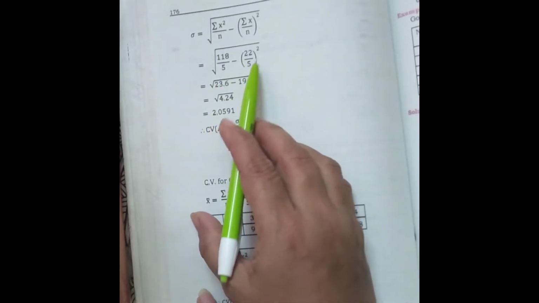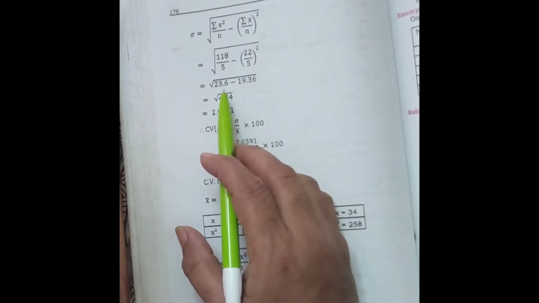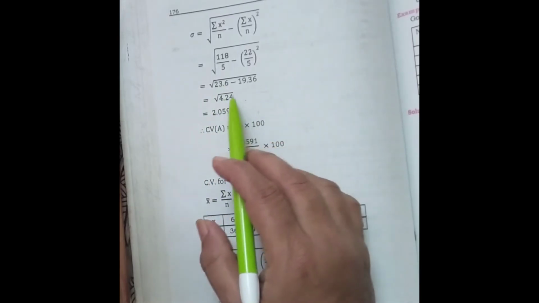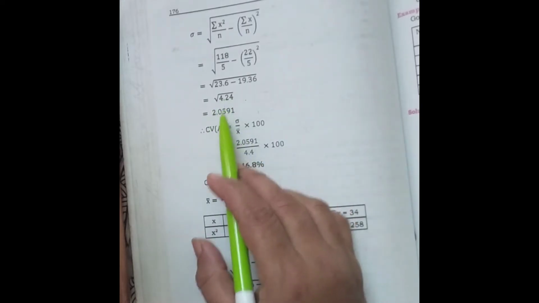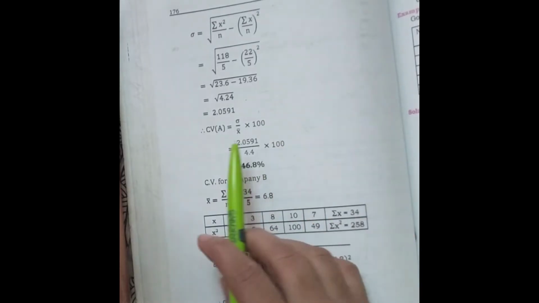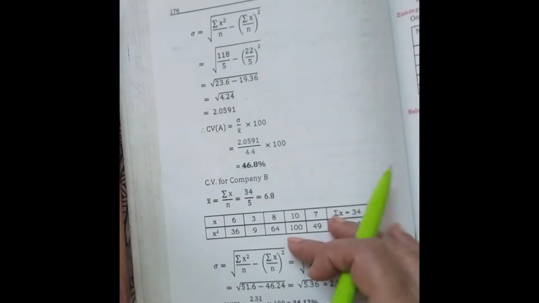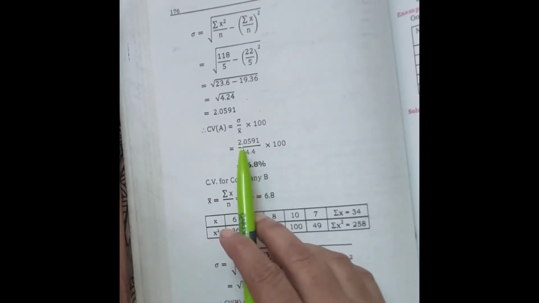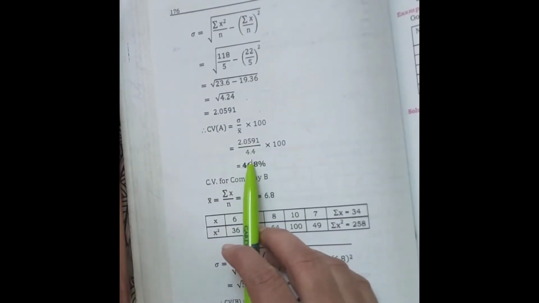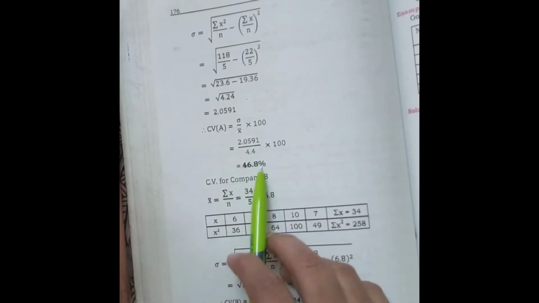Minus 22 divided by 5, whole square, then square root of 23.6 minus 19.36, then you have to take a square root and you get 2.0591. Then x bar is already calculated, that is 4.4. Then 2.0591 divided by 4.4 into 100, that is the CV of A.